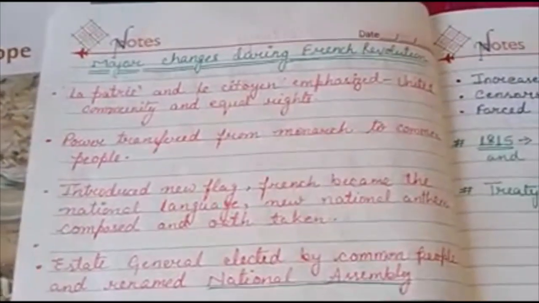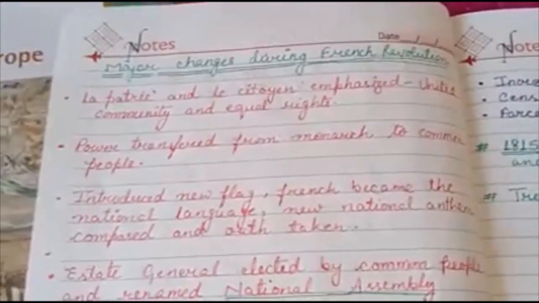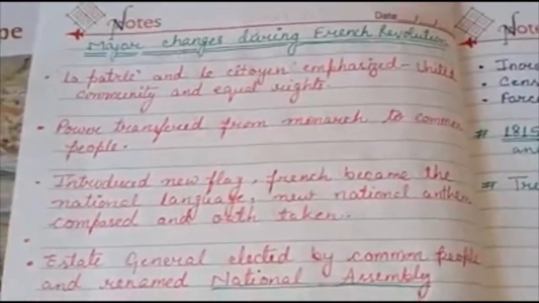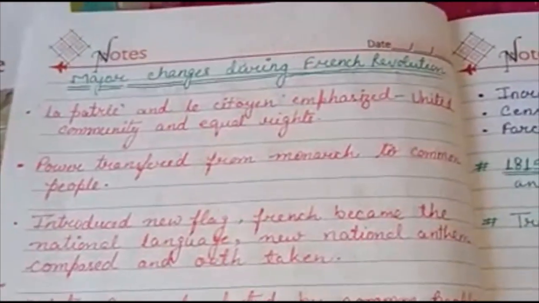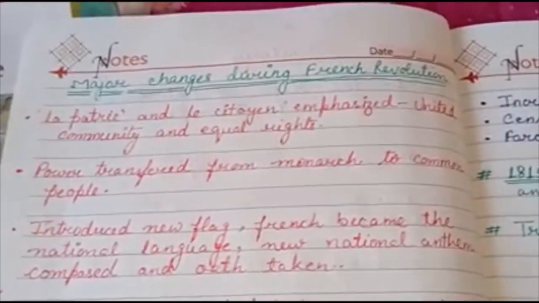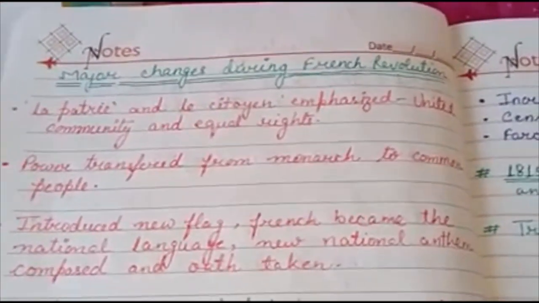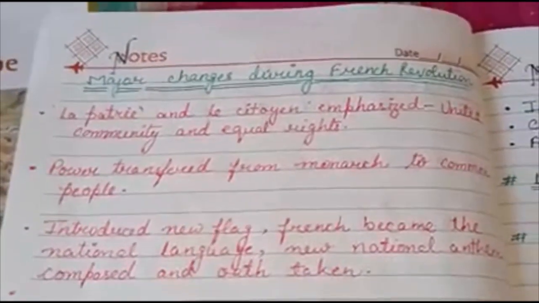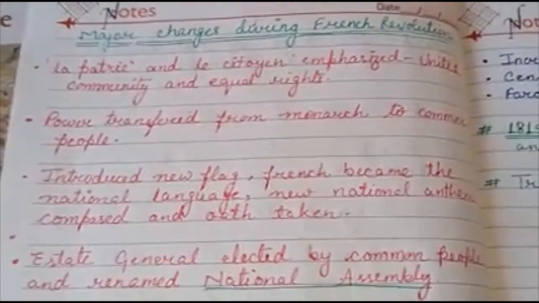Here are some major changes during the French Revolution. When the people started the revolution, firstly, la patrie and le citoyen emphasized a united community and equal rights. Power transferred from monarch to common people. When the French Revolution started, people focused on a united community and wanted equal rights. The power transfer from monarch to common people was a major change.